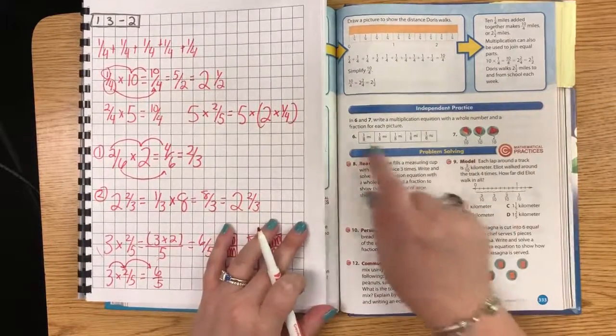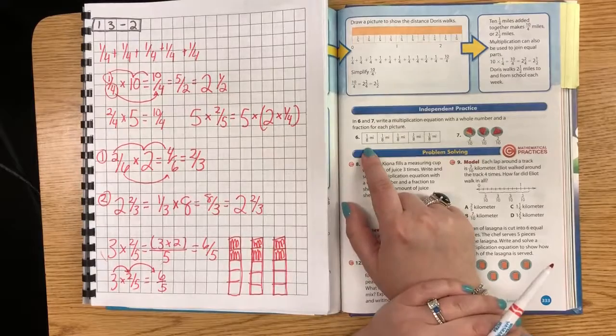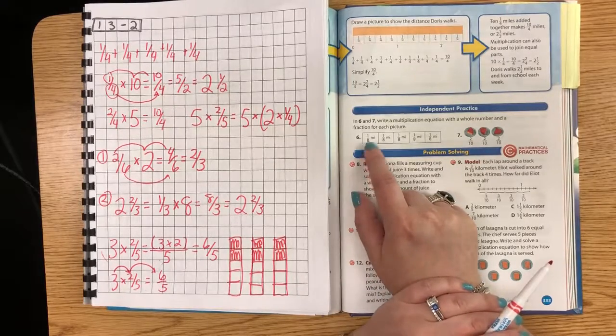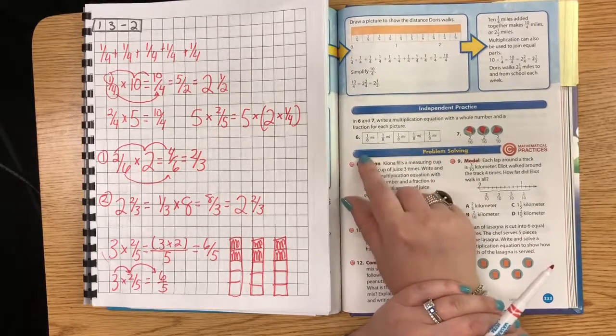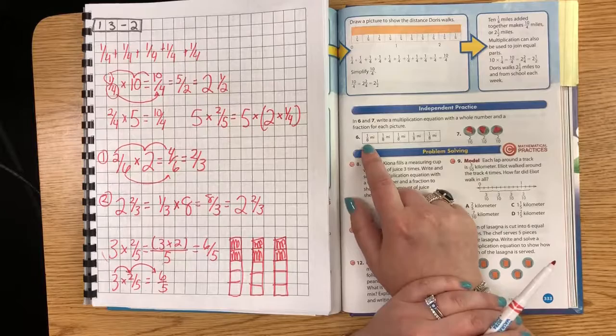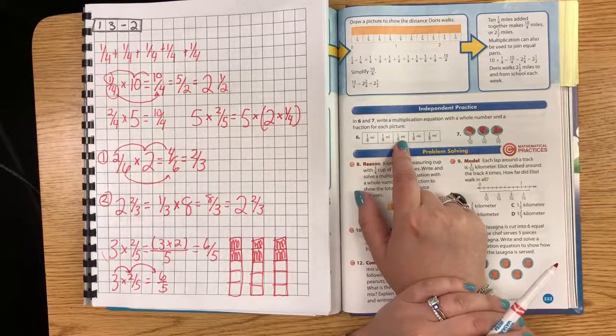Let's look at 6 and 7 and then we're done. 6, what's my unit fraction? 1/8. How many times do I see 1/8? 5 times. So I am writing 5 times 1/8 equals 5/8. Can I simplify? No, I cannot. So I'm done.